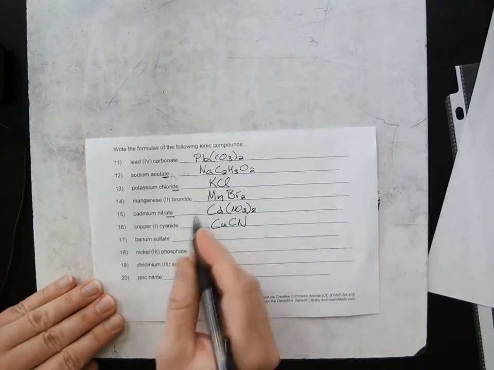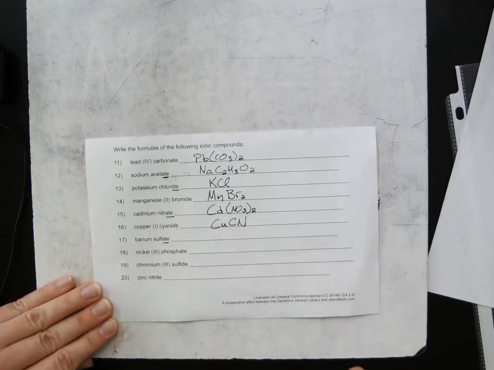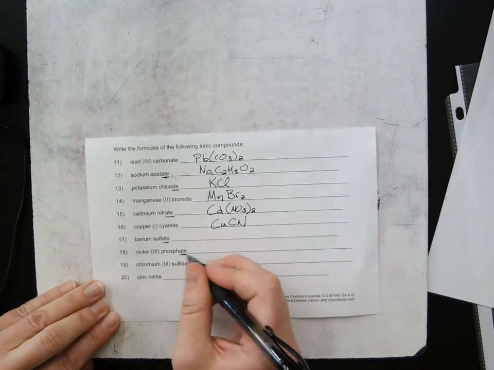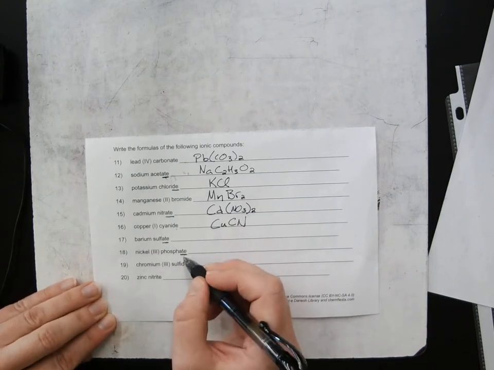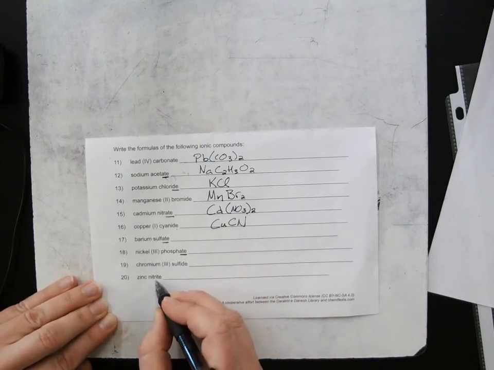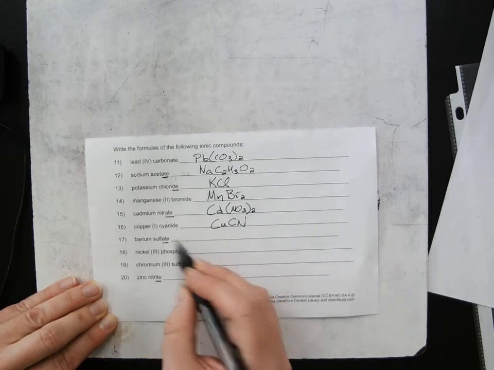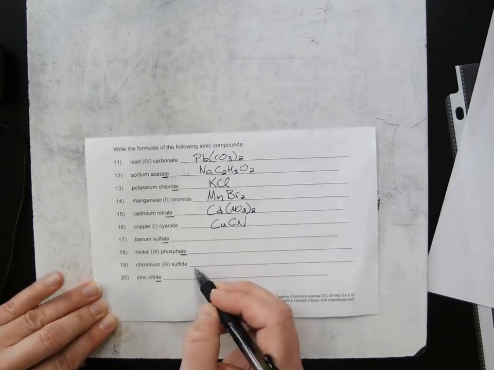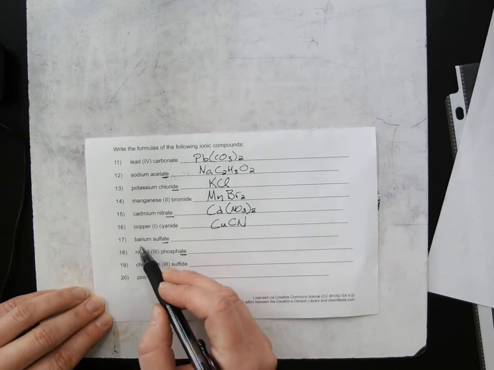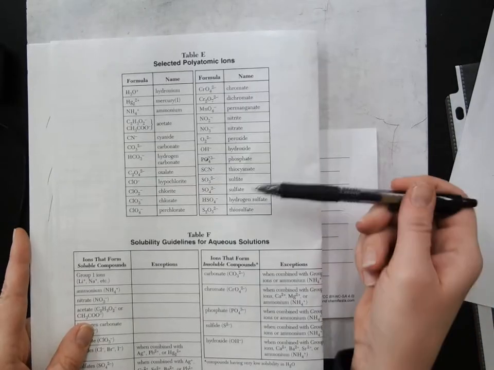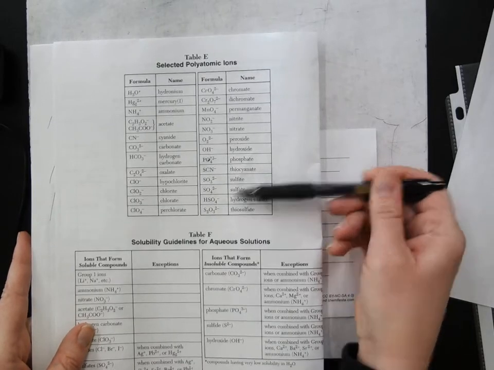Okay. Barium sulfate. Ooh, there's another ATE ending. Here's another one too, phosphate. I'm going to find these on table E. Nitrite, ITE ending. I'm going to find those on table E. And sulfide is just sulfur. Okay, barium sulfate. There's the sulfate, SO4 2 minus.